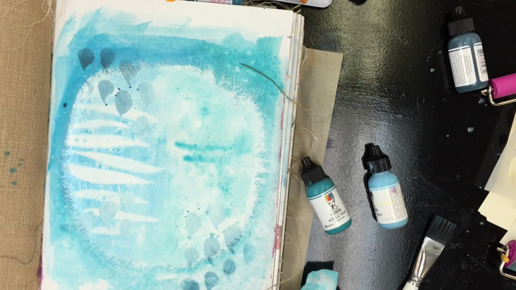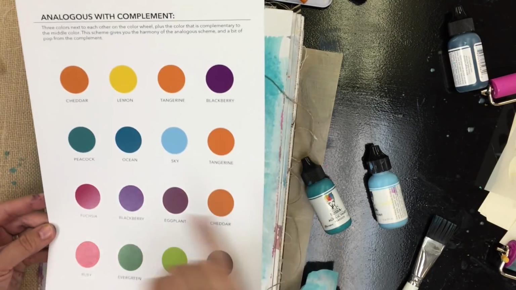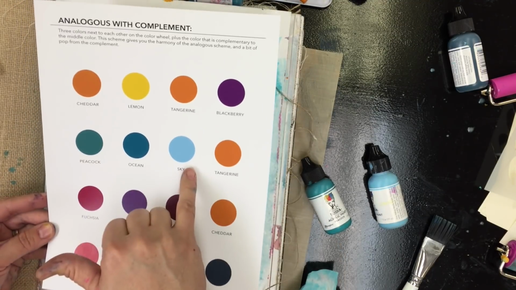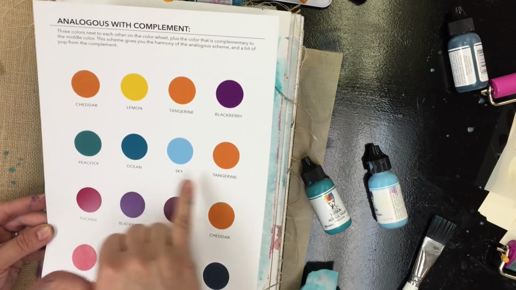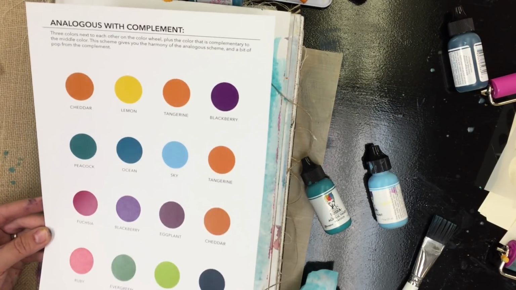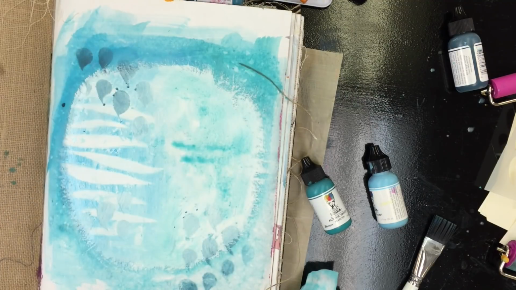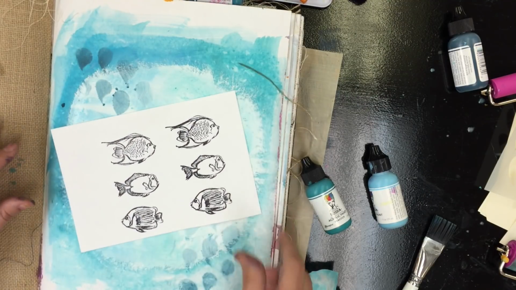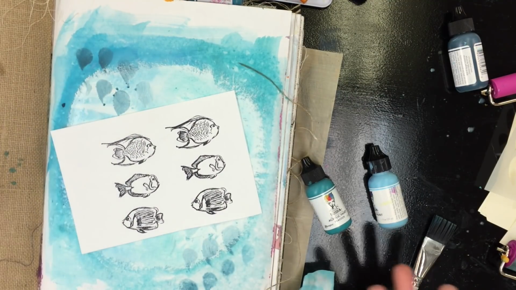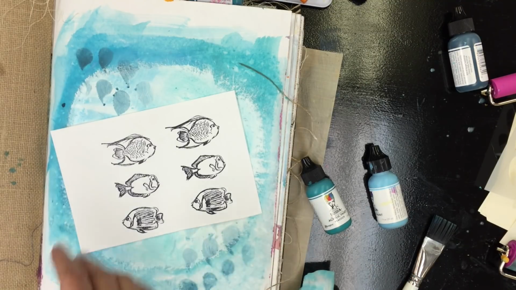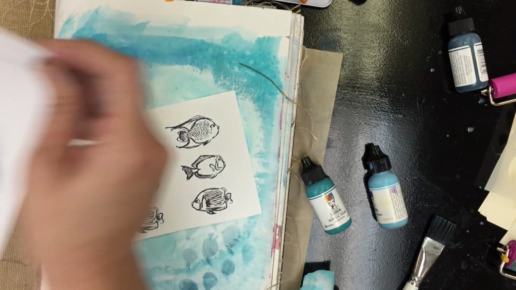Now remember I said, according to the chart, that the color that's going to pop is going to be orange. So let me show you the chart again. Analogous with complement. This is the one that I'm doing. Peacock, ocean, and sky. Added a little marine as well. So tangerine is what's going to pop. And I decided to do little fishies. And so these fishies need orange, tangerine, cheddar, something on the other side of the color wheel.